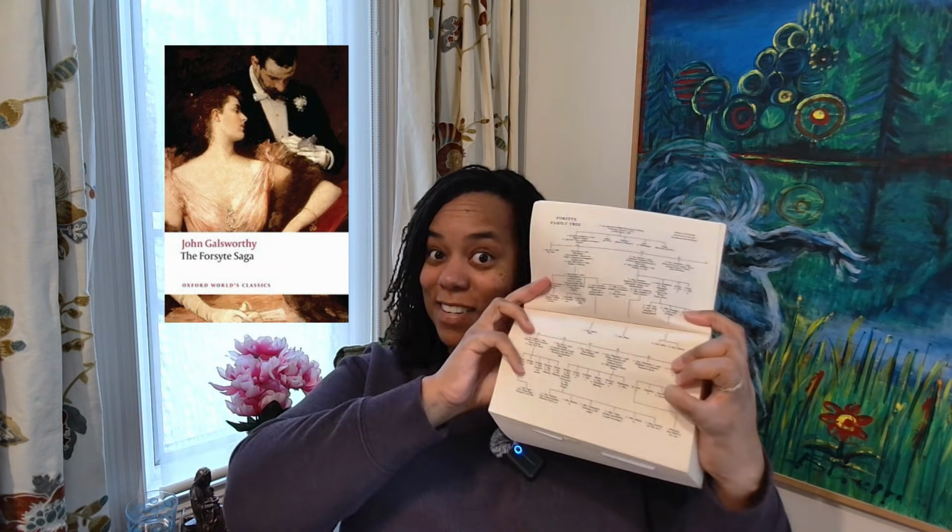So to give a quick plot summary, again without spoilers, I would say the book opens with an introduction to the entire family. You get to know a pretty large cast of characters. In fact, I will pick the book back up to show you. My book actually, even thankfully, came with a family tree that extends over 2 pages.